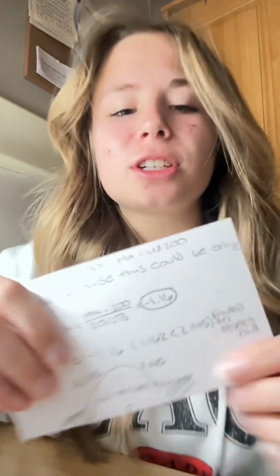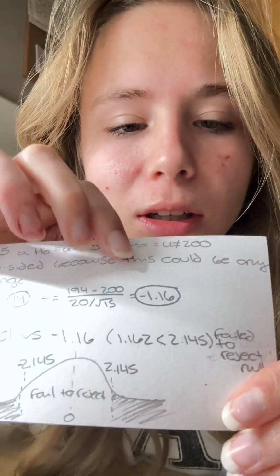It's just going to have an equal sign with a slash in it. That's what it looks like right there. And this means that it's two-sided because it could be any change. It's not like it has to be a lower change or it has to be a positive change. It's just any change.